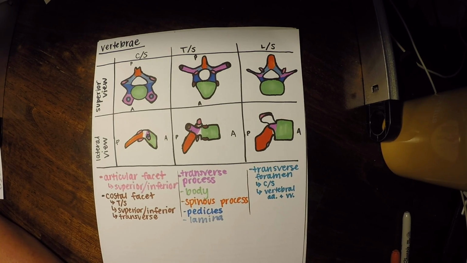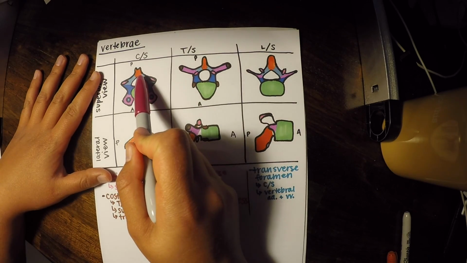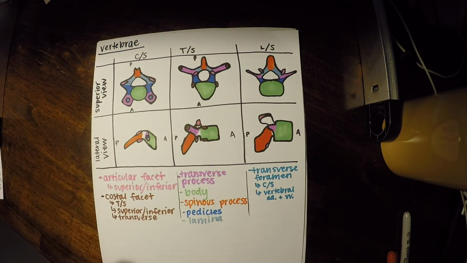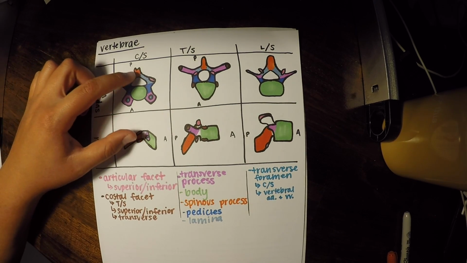And the last thing we have to label on these is our vertebral foramen. That is where our spinal canal is. Remember we talked about those when we first talked about different canals in the body. It's called the vertebral canal or vertebral cavity, essentially this hole right here. But when we're talking about it in terms of vertebrae, we call it a vertebral foramen.